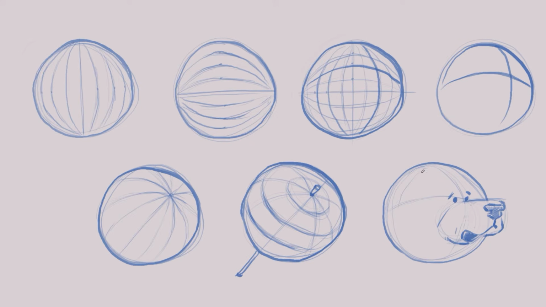So here, see the little contour line coming down the side of the head? That's where my ear is going to pop out. I want that ear to start and end along the plane of the surface of the head. And that little bit of contour line helped me with that.